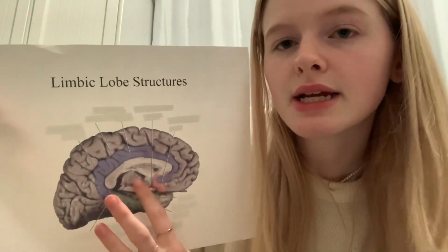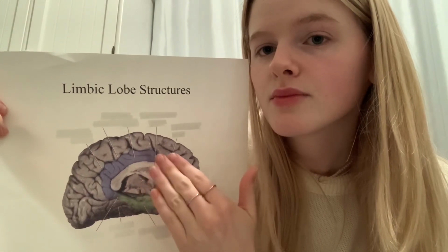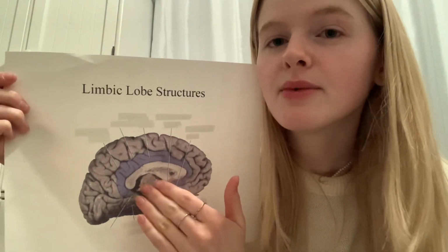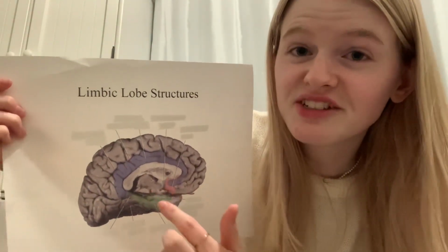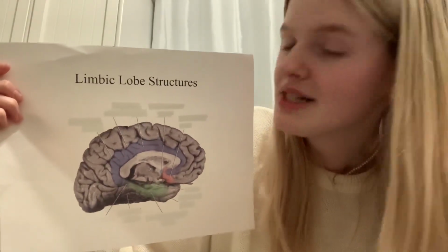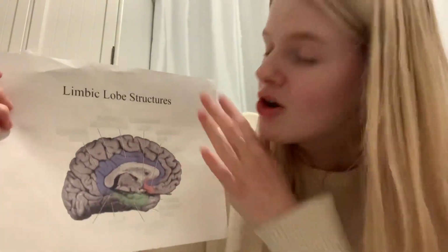I don't think that there's an actual area on this exact diagram of the hippocampus because it's really in there, but it's there. And then all of this does make up the limbic system, and the limbic system is mainly for emotional regulation, drive-related behavior, learning, and memory.